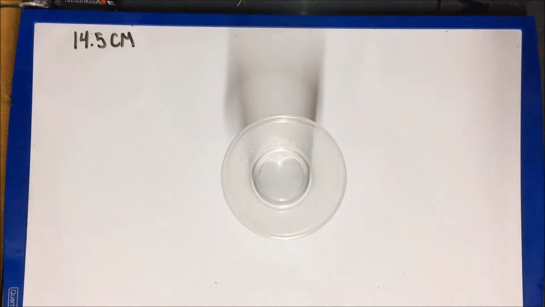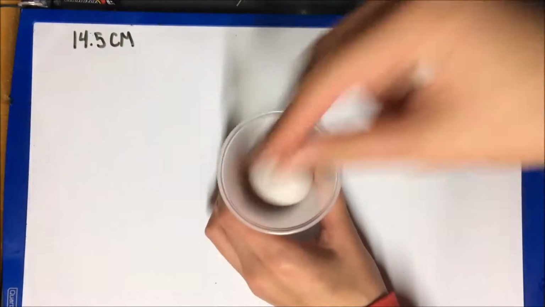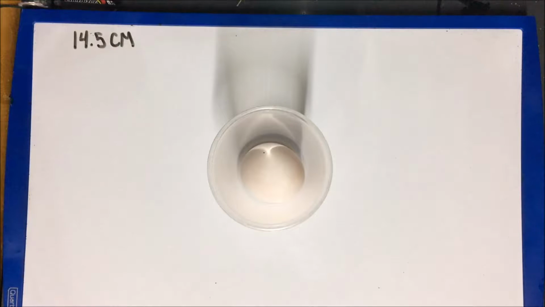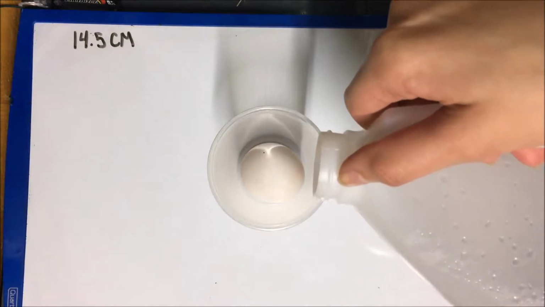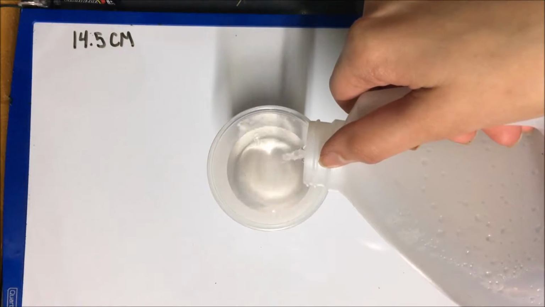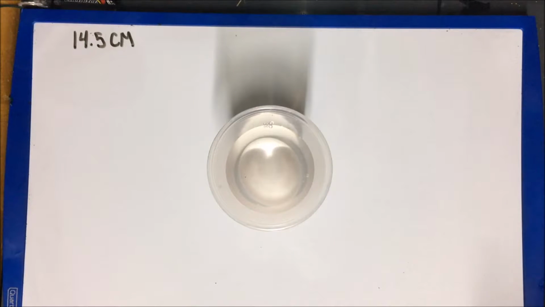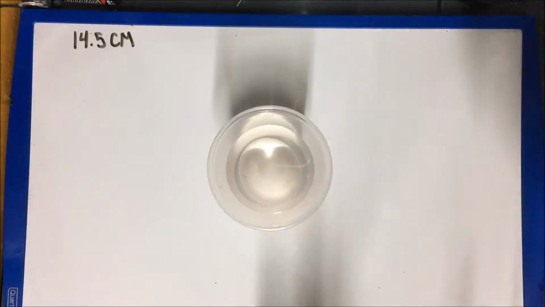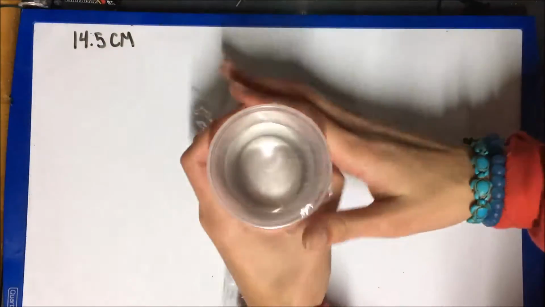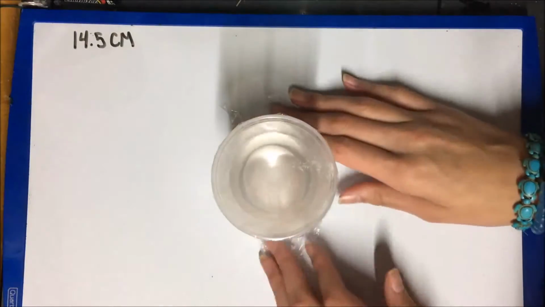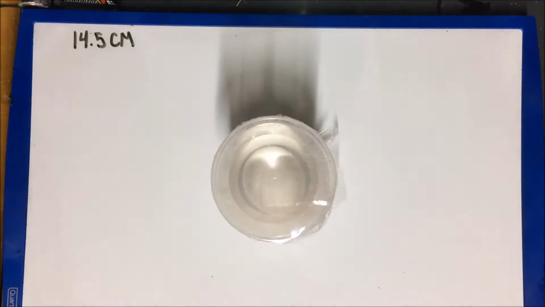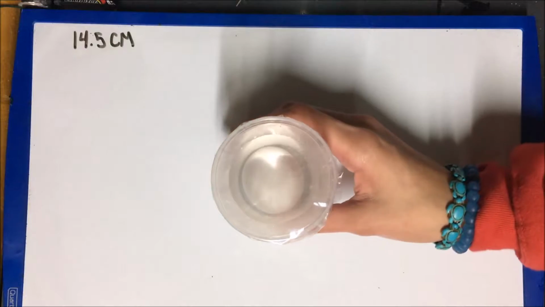Now we could finally start experimenting. So I grabbed my cup and my egg, and I filled up the cup just enough to submerge the egg completely in vinegar. Now I covered the top of the cup in plastic wrap, but it was optional. It makes no difference. Pick a place in your house that's room temperature and let it sit, because now it's time to wait.